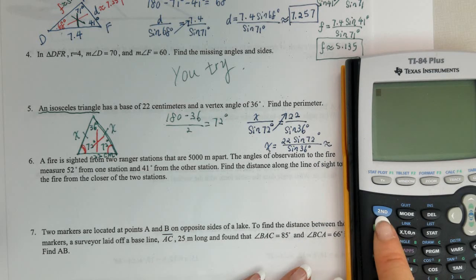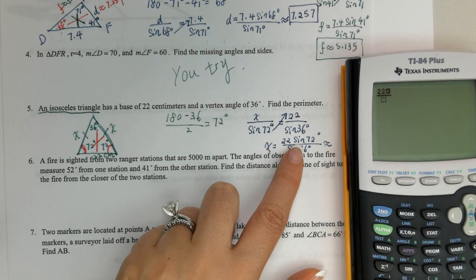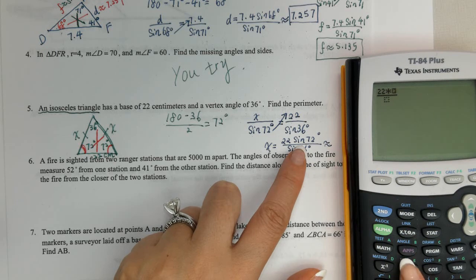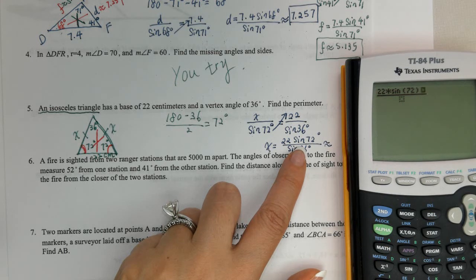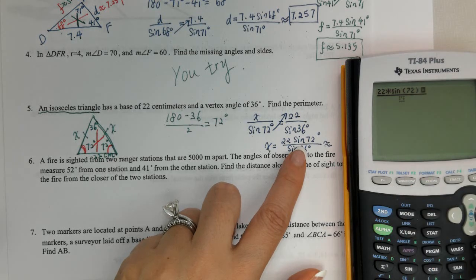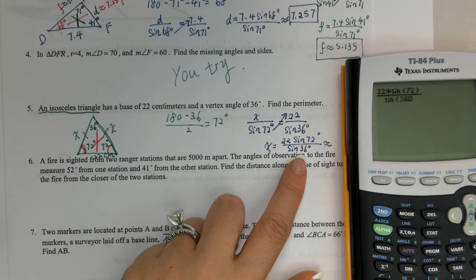As always, I'm going to use alpha, y equals, enter. This allows me to type the numerator and denominator. My numerator is 22. I type 22 and then multiply. Sine 72 degrees. Don't forget to close the parentheses. Depends on how smart the calculator is. Sometimes if you don't close, it will say error. And then I go to the denominator, that's sine 36 degrees. Also close the parentheses. Enter.